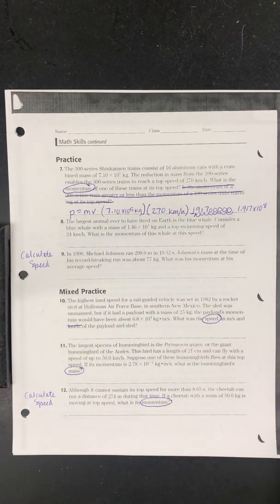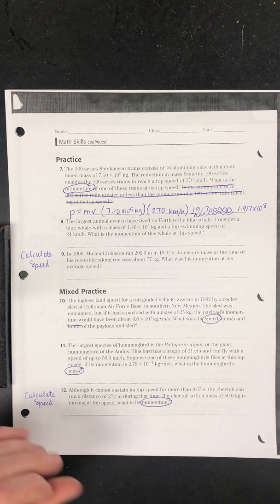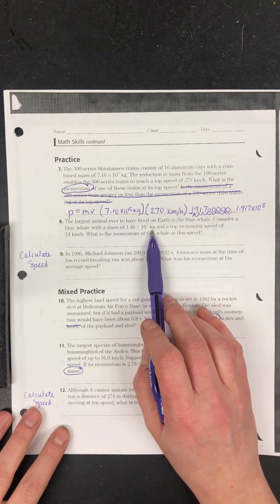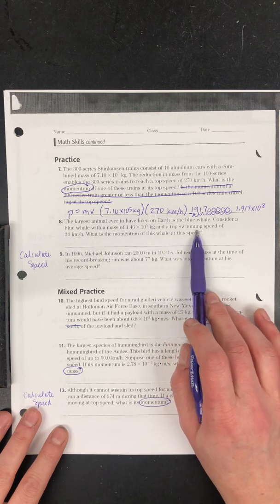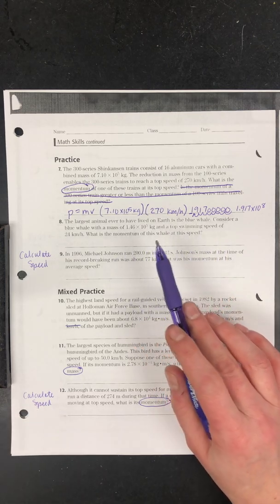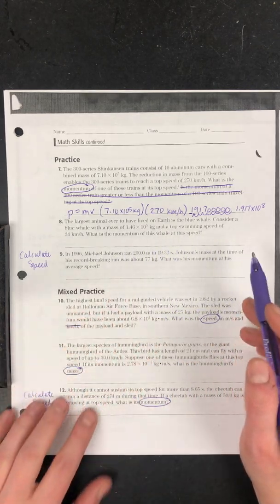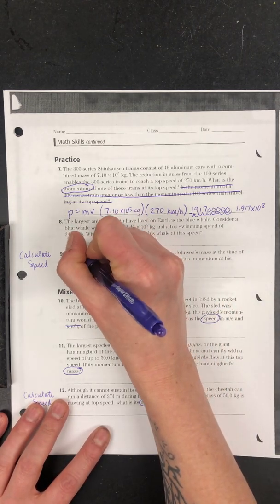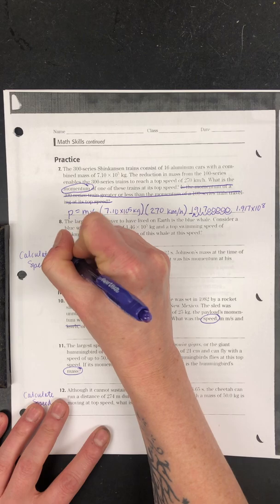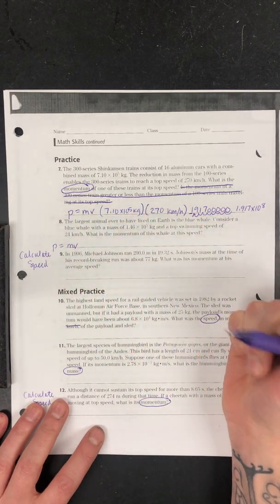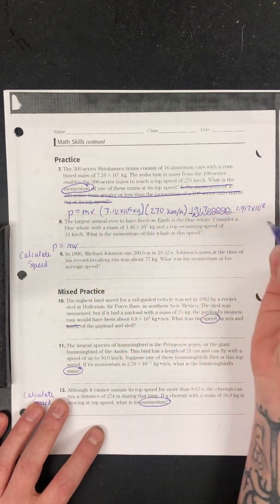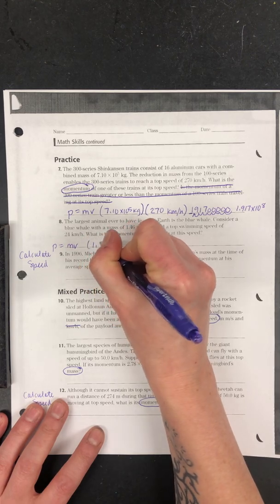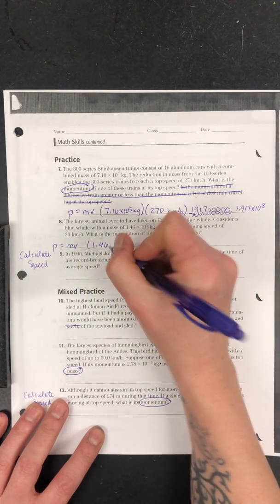All right, the largest animal to have ever lived on Earth is a blue whale. Consider a blue whale with a mass of 1.46 times 10 to the 5th kilograms and at a top swimming speed of 24 kilometers per hour. What is the momentum of the whale at this speed? So momentum is mass times velocity. So the mass of the whale is 1.46 times 10 to the 5th.